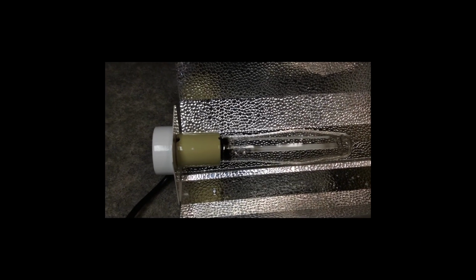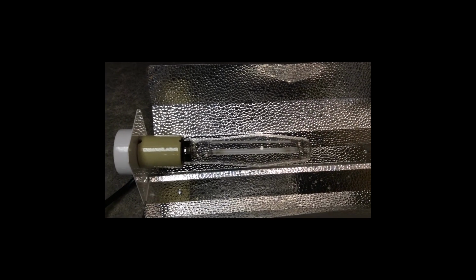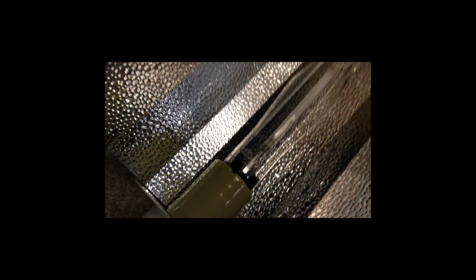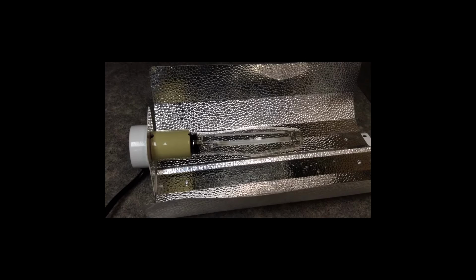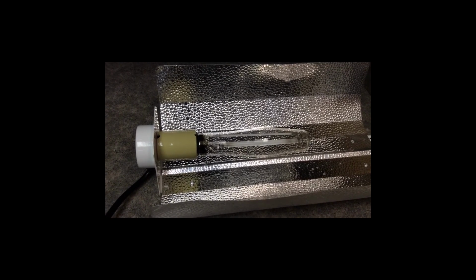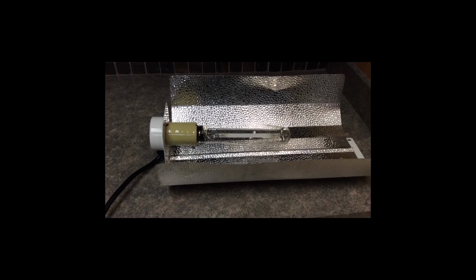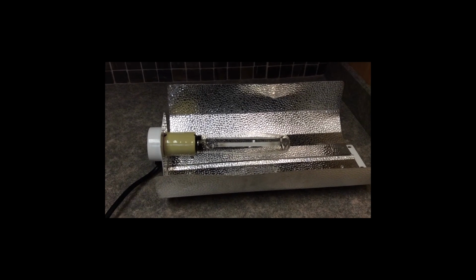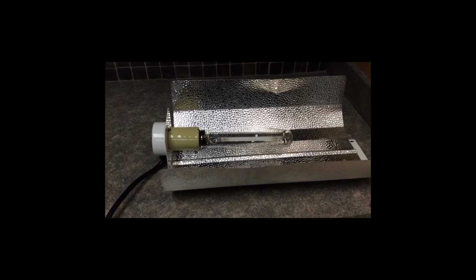Okay, so here we have a high pressure sodium light. It's 600 watts. It's also a high output. This is a very expensive light fixture. Plus the bulbs are like between $50 and $60. And this light is very, very bright. It also gets very, very hot. So if you're in a place that's not well ventilated, you need to have a fan connected to it to keep it cool. It also has a very heavy ballast that goes along with it.